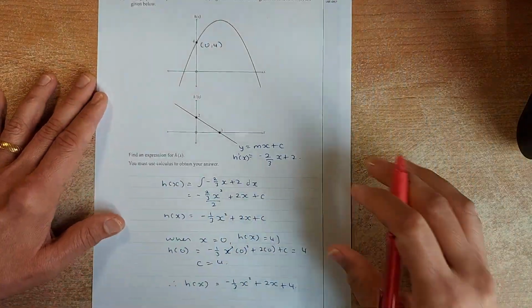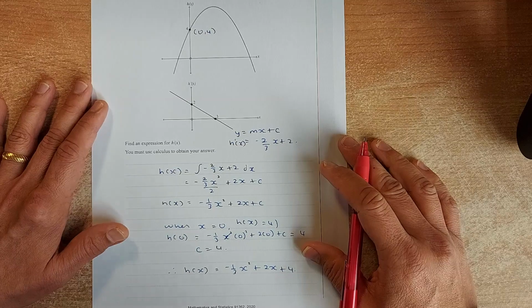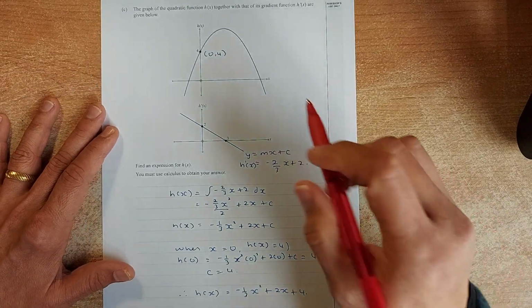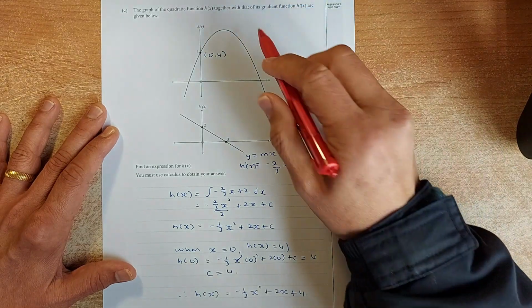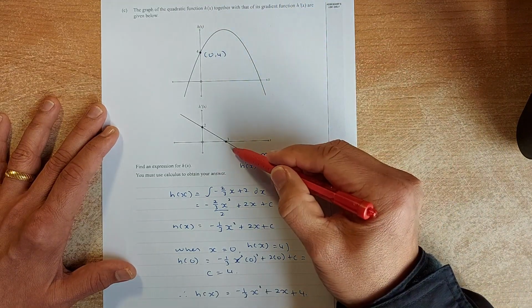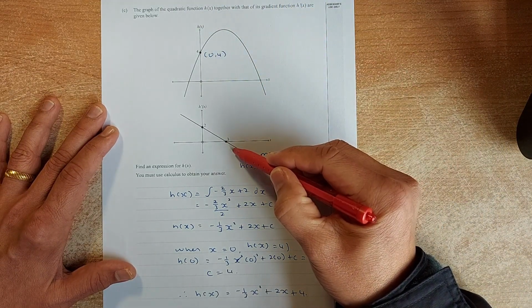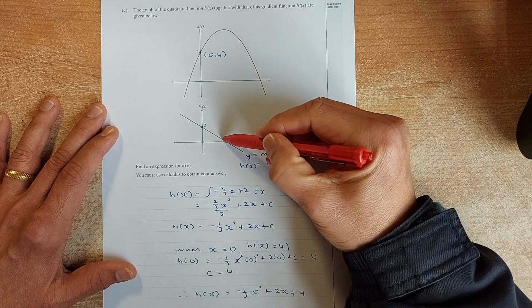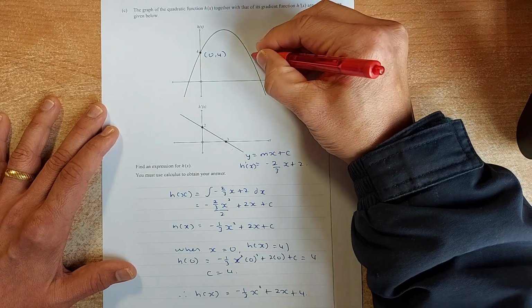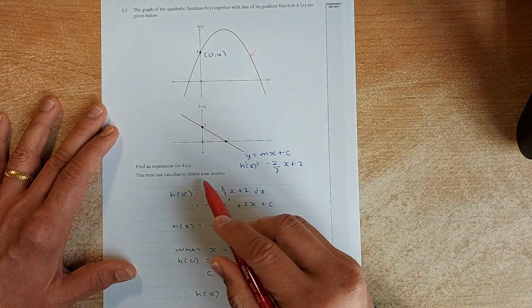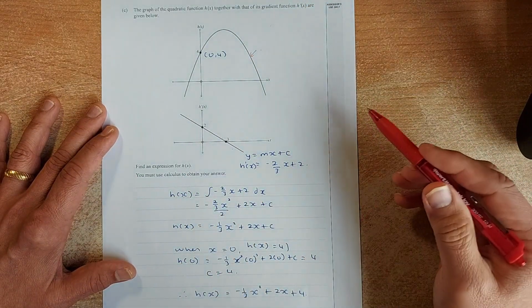Okay, question C. I have now done the landscape layout because there's not enough space. Okay, so we shall read together. The graph shows the quadratic function. So this is h(x) together with gradient function h'(x) given below. So this is h'(x). Okay, find an expression for h(x). So they want you to find the equation of this line. Okay, you must use calculus to obtain the answer.